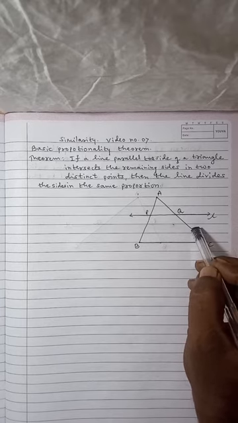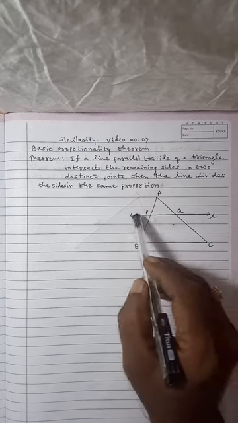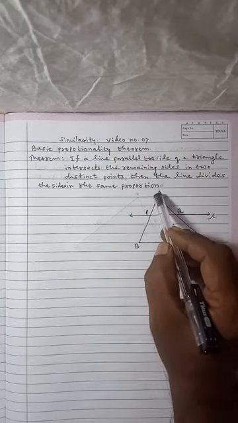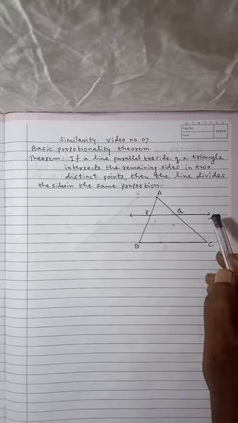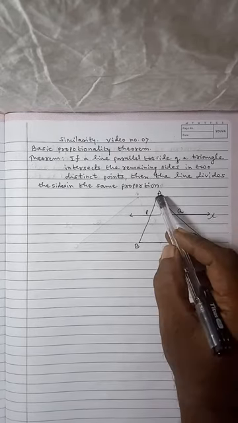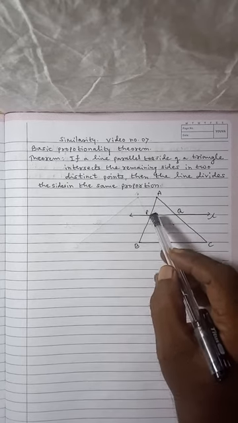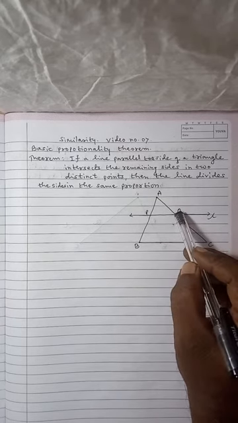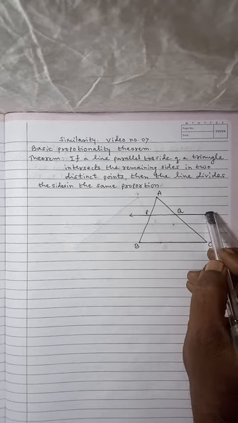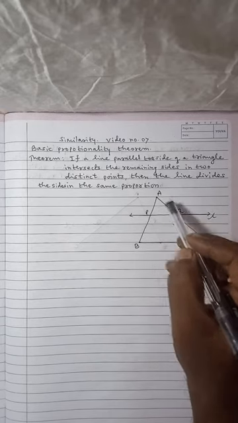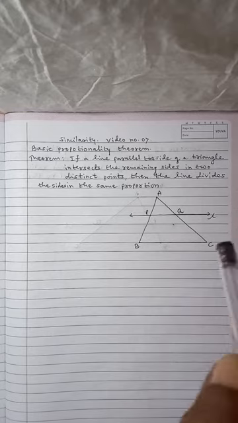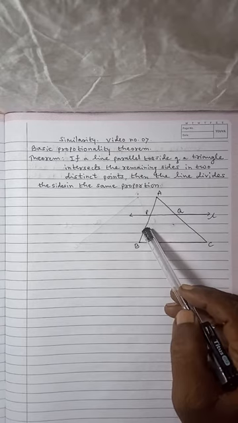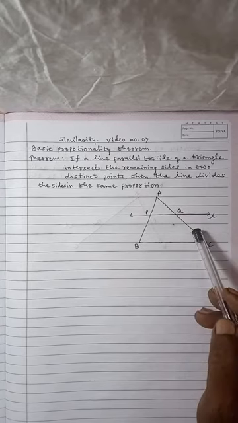Listen again. Line L is parallel to side BC of triangle ABC. Line L intersects side AB in point P and side AC in point Q. Then line L divides sides AB and AC in the same proportion, that is AP upon PB is equal to AQ upon QC.